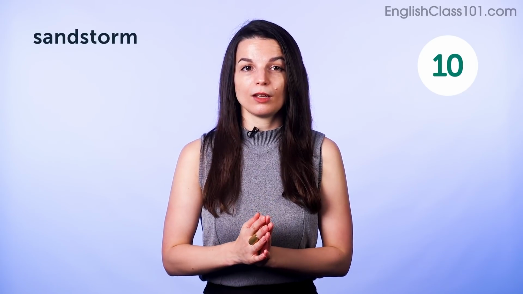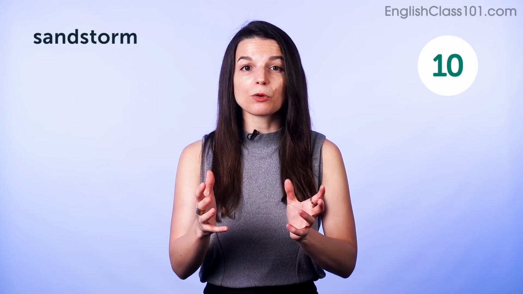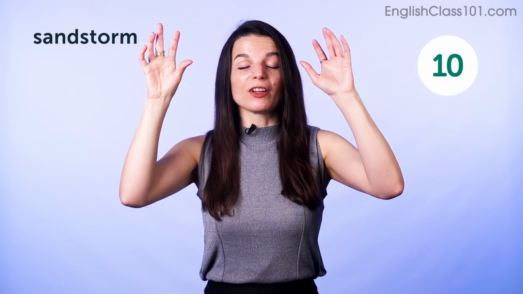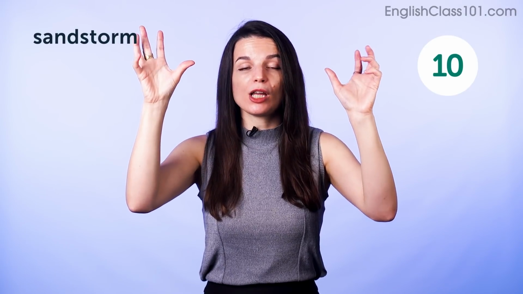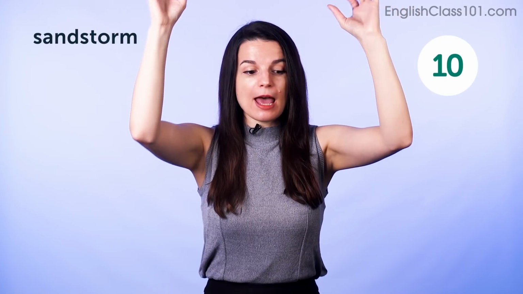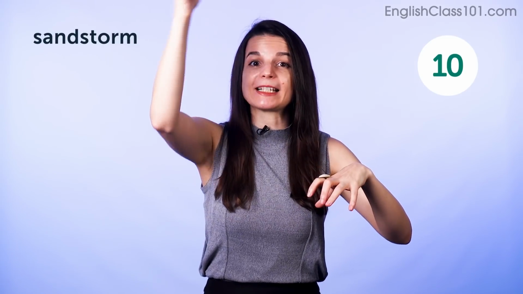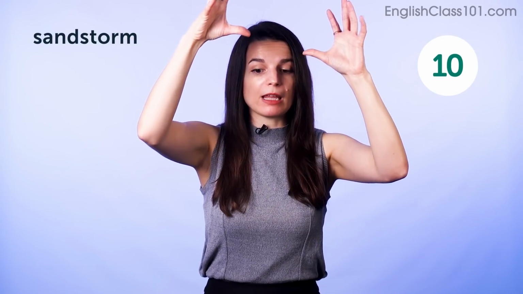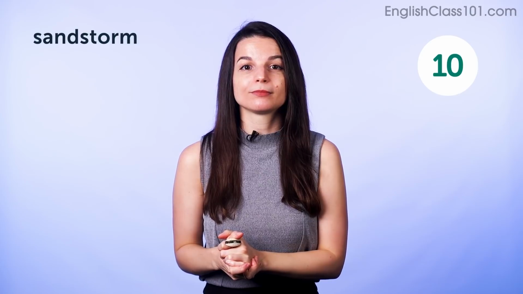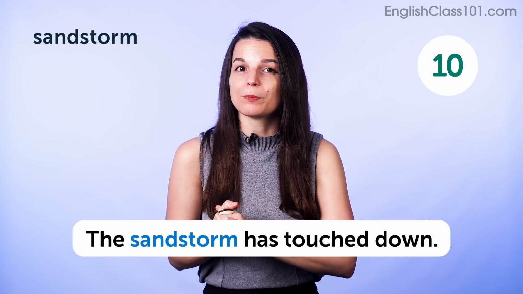Sandstorm. So a sandstorm is a type of storm where instead of rain, or clouds or thunder and lightning in the air, there's sand that is moving around quickly, high speeds in the air. So a sandstorm can move up way, way, way high up in the air, and then it can fall to the ground, or it can touch down is what we call it. When a sandstorm moves from high up in the air to ground level, we call that touching down. This can be a very, very dangerous situation. The sandstorm has touched down.